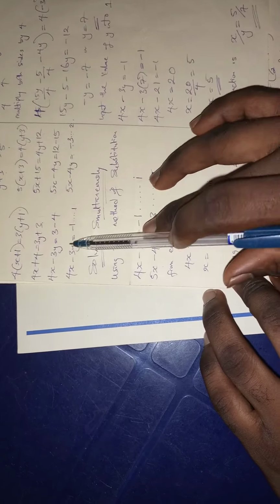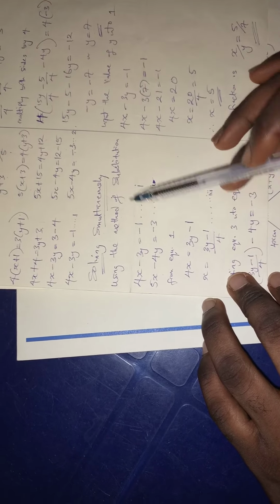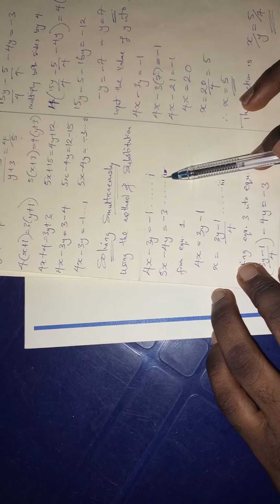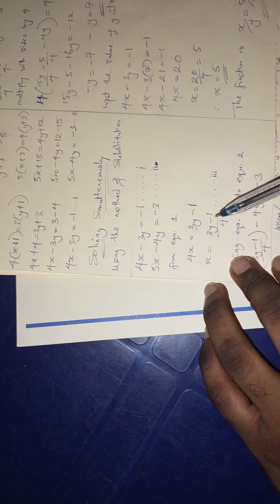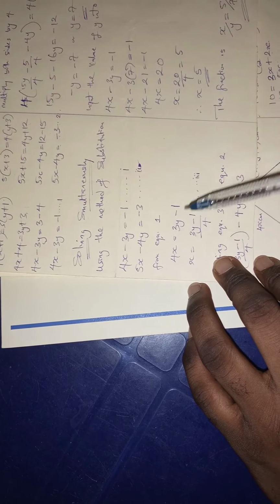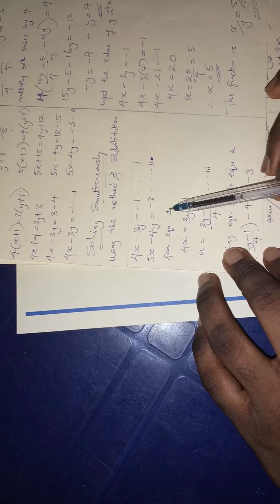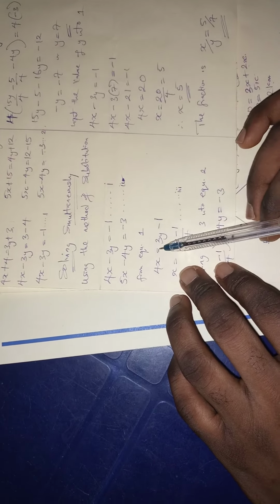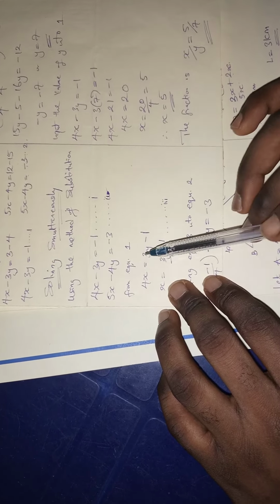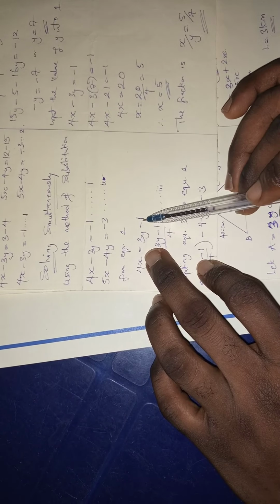And here you see I brought it down, my equation 1, and here my equation 2. So if I solve by substitution, I pick my equation 1. From equation 1, 4x is equal to 3y minus 1.